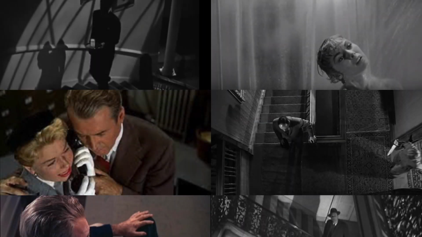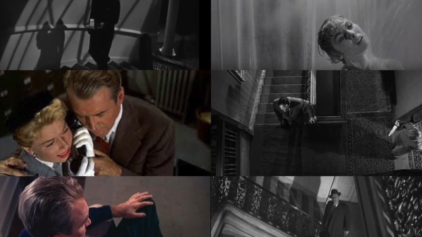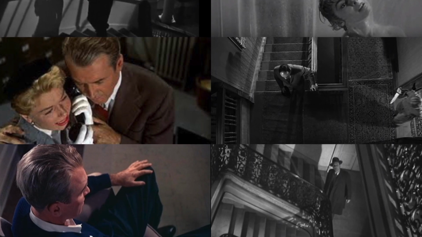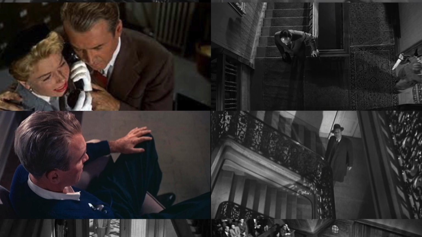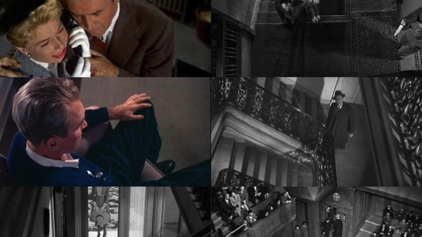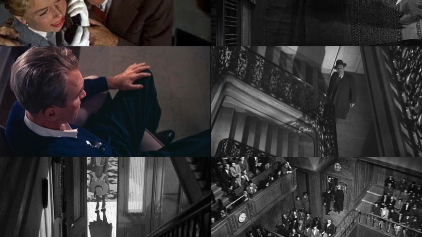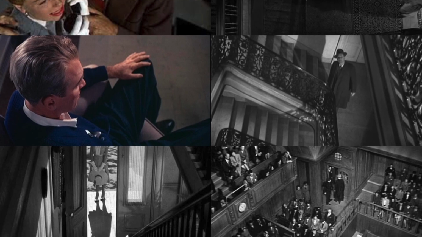Hitchcock's high-angle shots generally occur when the main character comes to some sort of realization or terrible truth about their situation. Hitchcock also uses them to show the vulnerability of a character who is depressed or in a crisis.